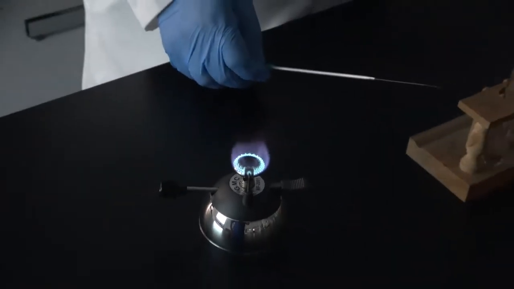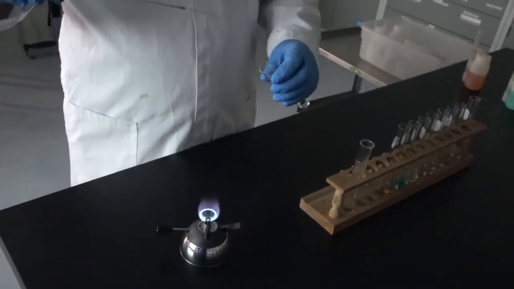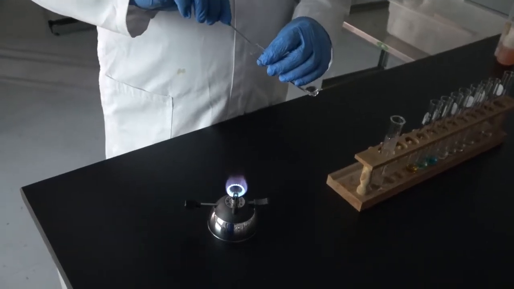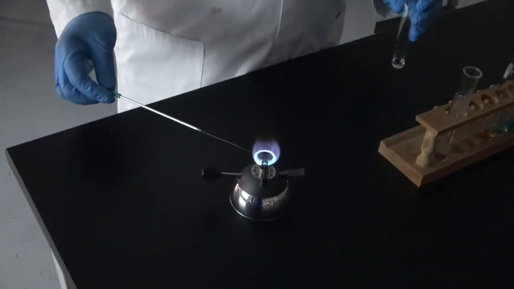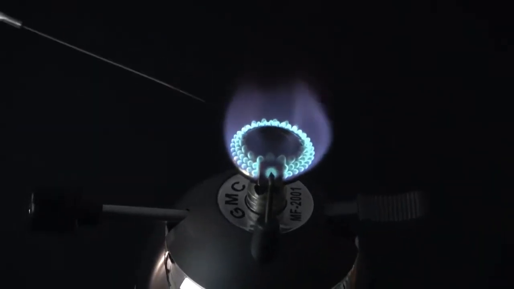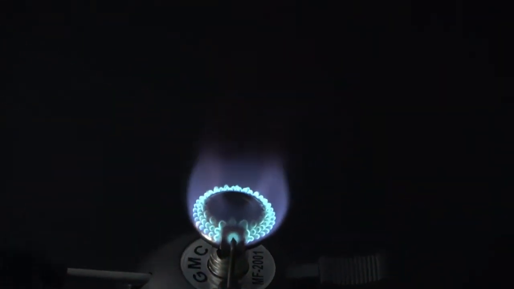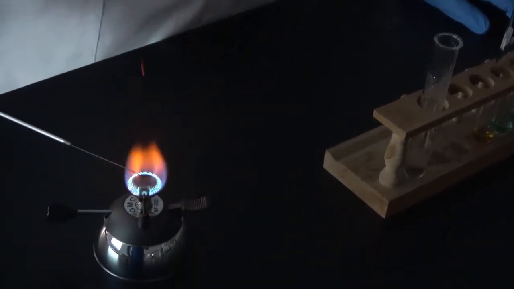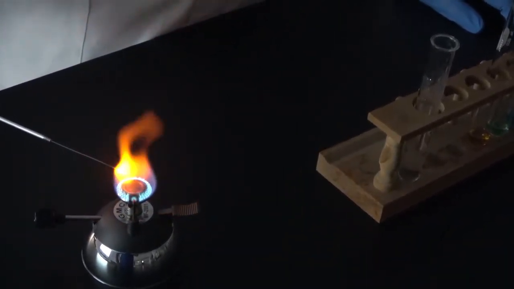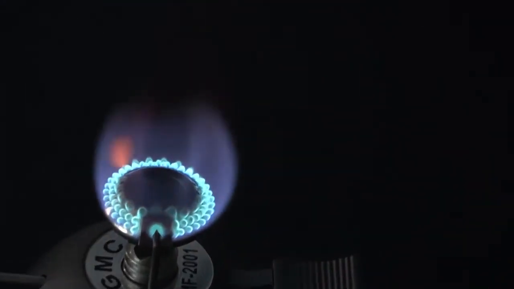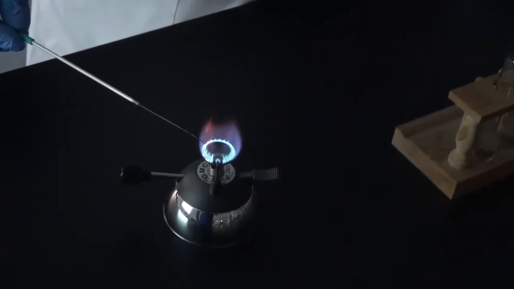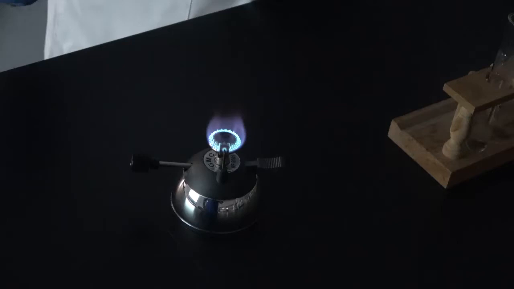The next element, or the next ion, is sodium plus. After sodium comes potassium.